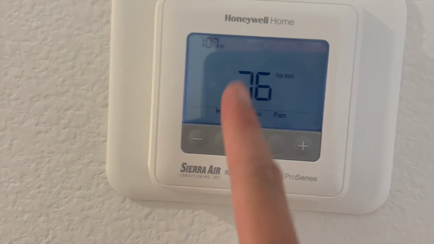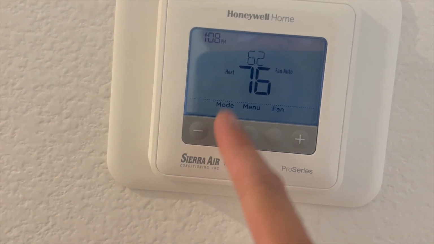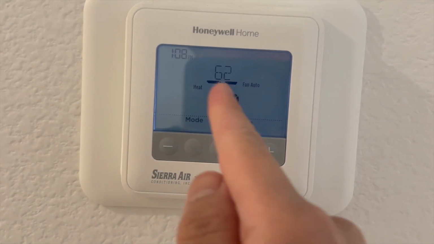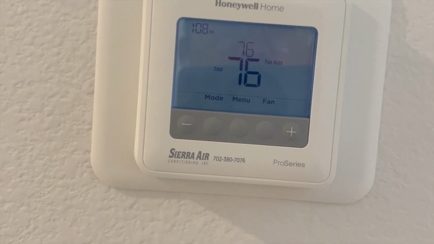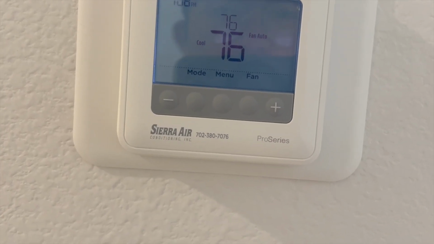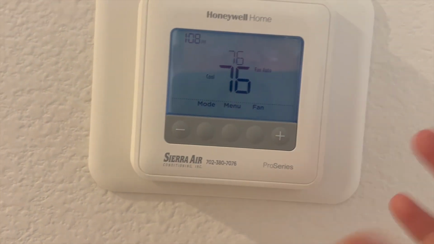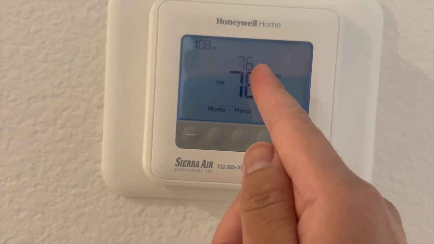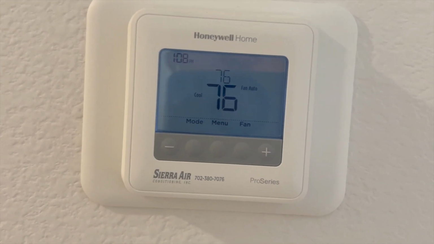Now the key thing is that whether you turn it on to heater or air conditioner, you can see that there's a number that's on top of the center number. The center number is what's the temperature currently within your home. So right now it's 76 degrees. And because we're setting it to cool, the top number has to be lower than the center number. So let me go ahead and repeat that again.